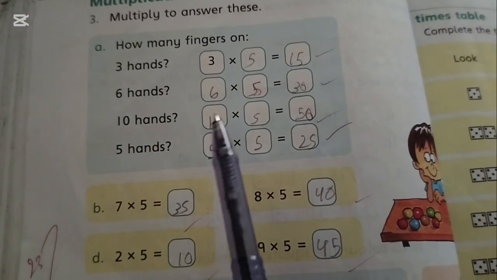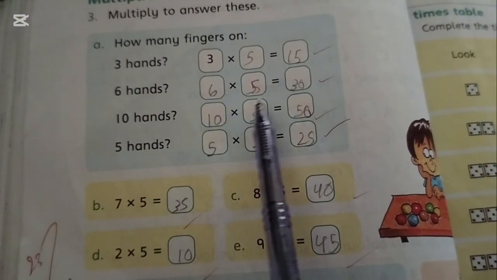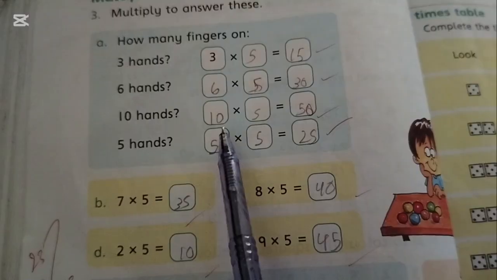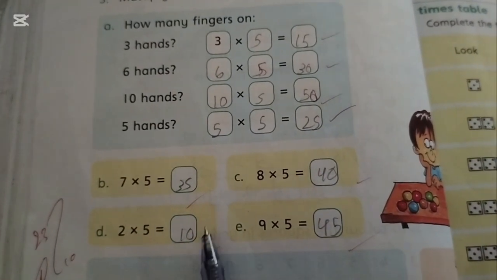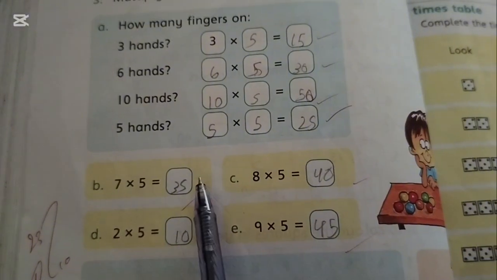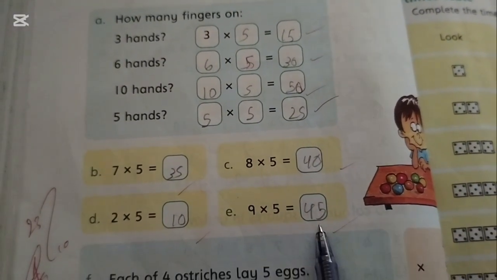Multiply to get these answers. How many fingers on 3 hands? 3 times 5 is 15. 6 hands, 6 times 5 is 30. 10 hands mean 10 times 5 is 50. 5 hands, 5 times 5 is 25. The next one: 7 times 5 is 35, 2 times 5 is 10, 8 times 5 is 40 and 9 times 5 is 45.